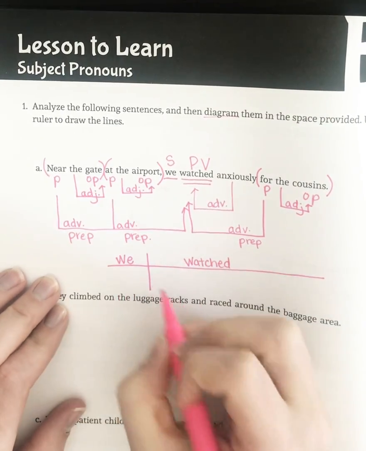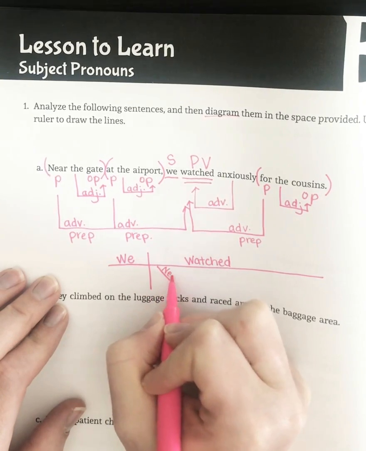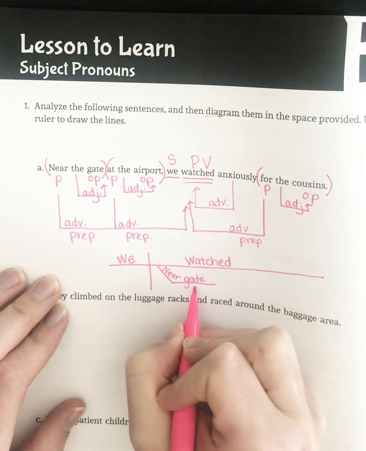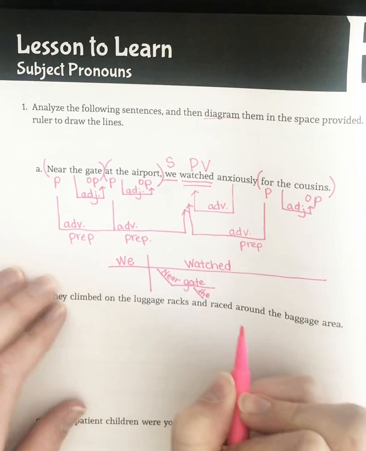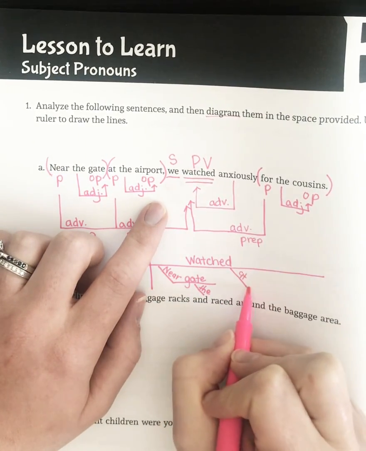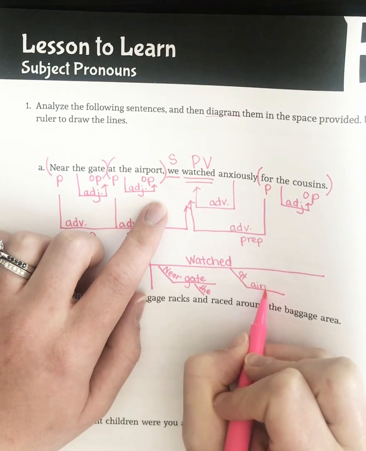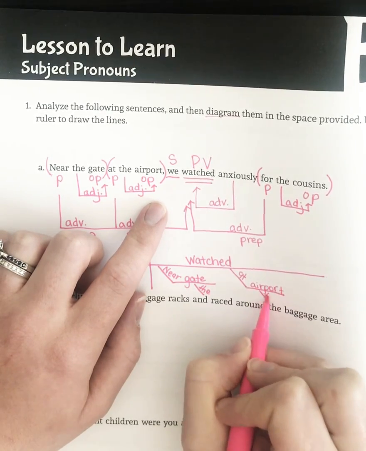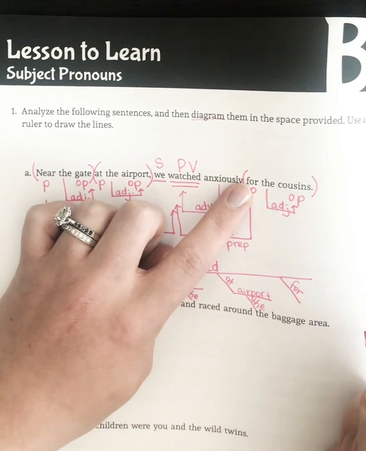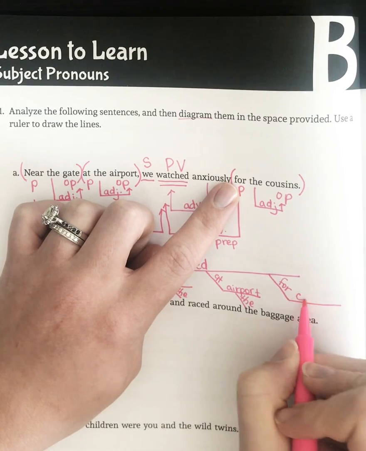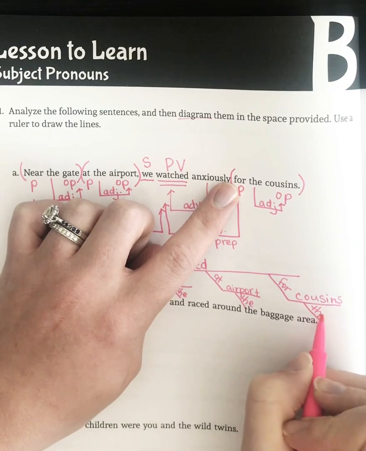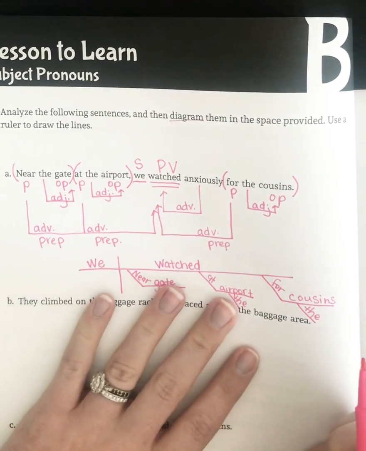Nothing modified we. I have near, which is my preposition, goes on the slant. My object of the preposition goes on my flat line, and underneath gate I have the. That was my first prepositional phrase. My next one, at, airport, the. And my last one, for, cousins, the. And that's it. That's all you have to do.